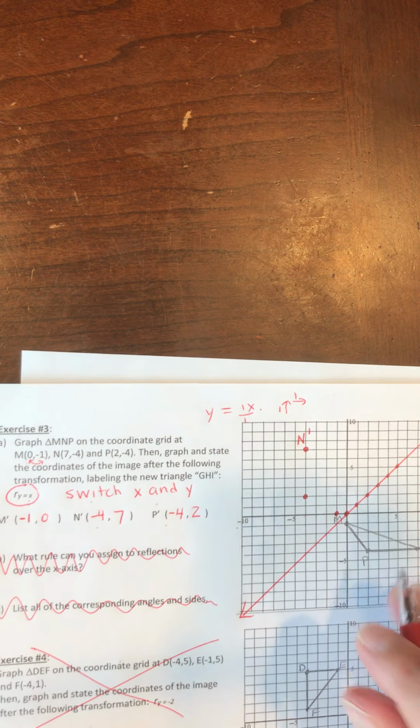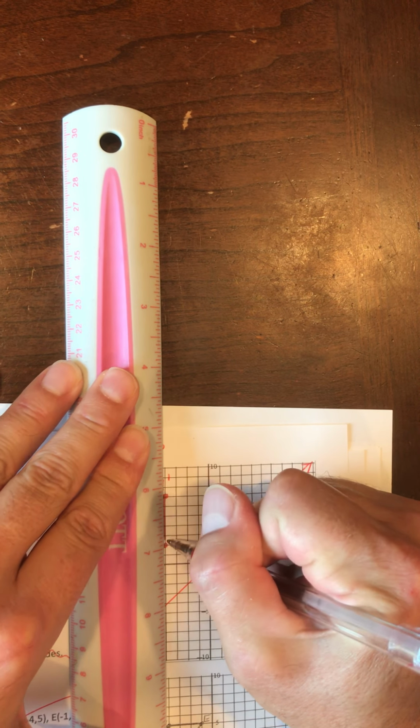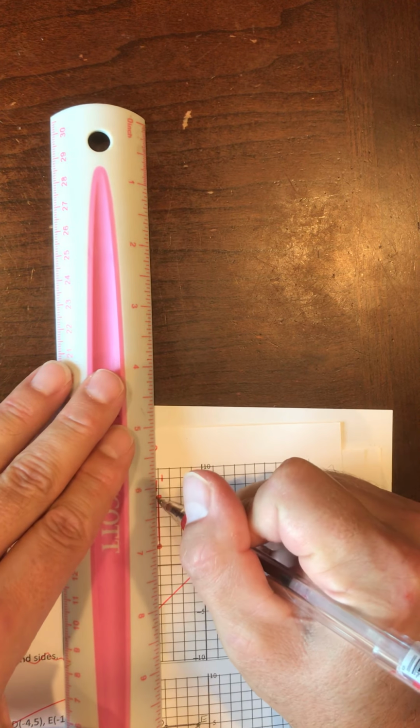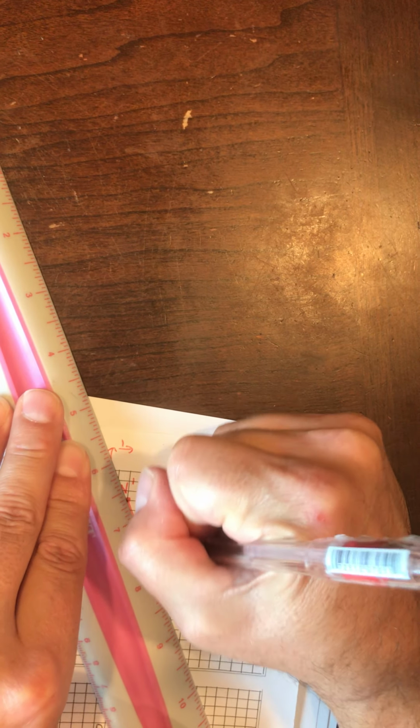And then I'm going to connect the dots. And if you look, it flipped over that line.